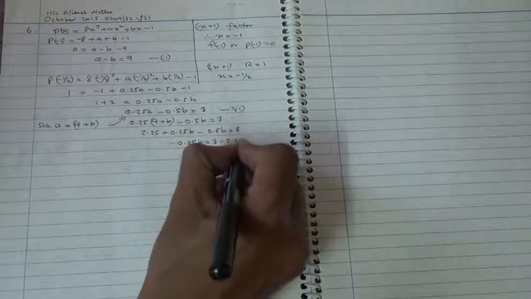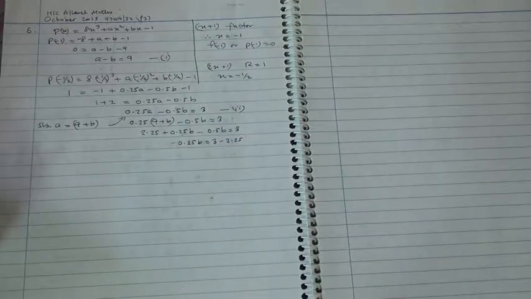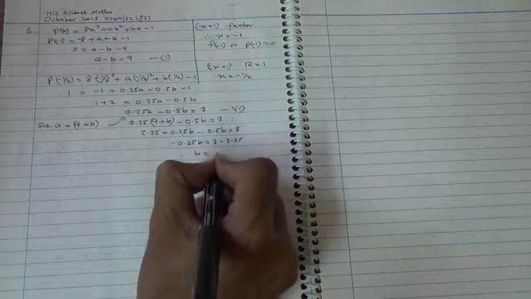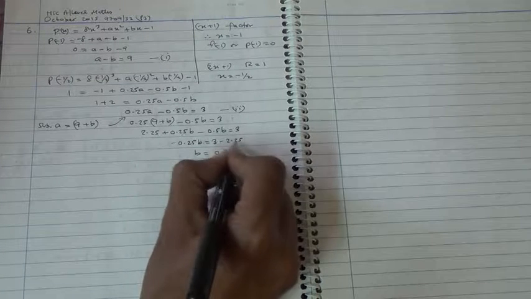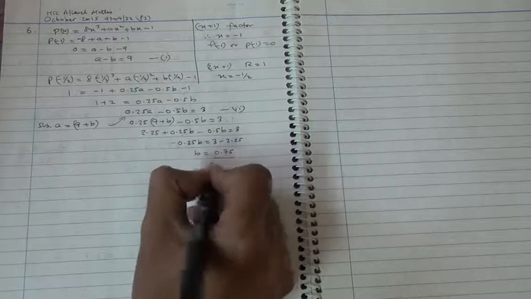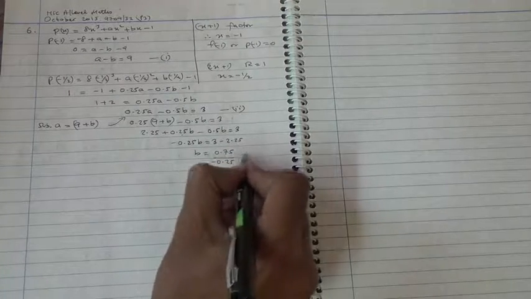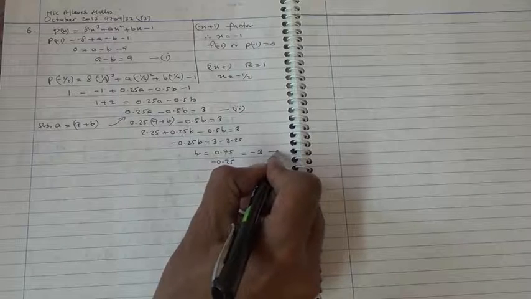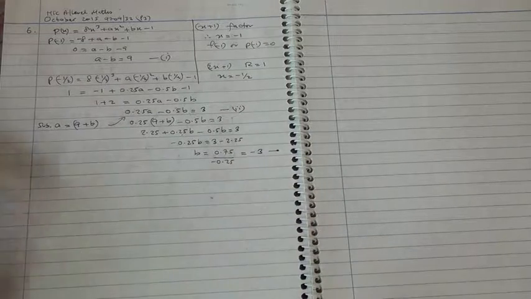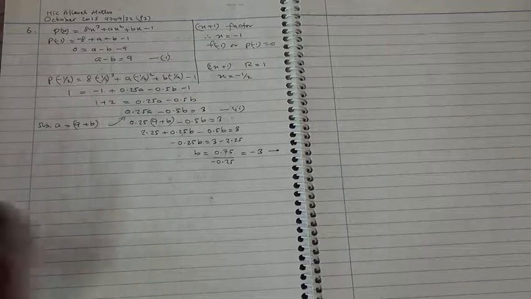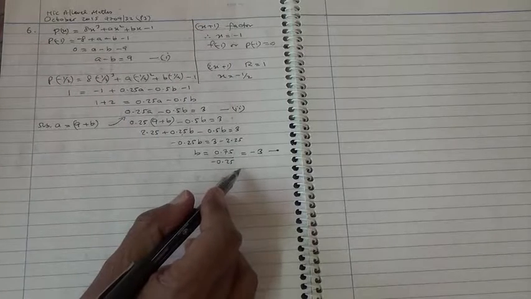You send the 2.25 to the other side. That's going to end up as b is equal to 0.75 divided by minus 0.25. Therefore we have b is equal to minus 3. That's the value of b. Okay, b is minus 3.